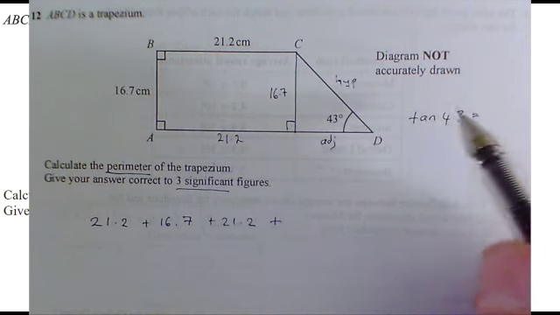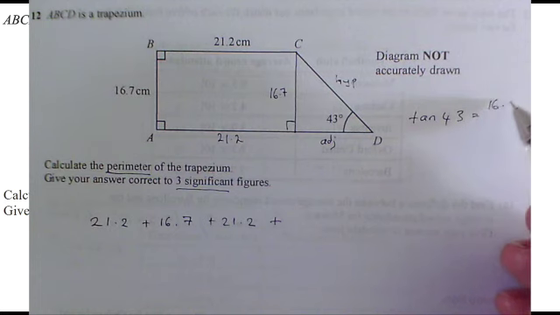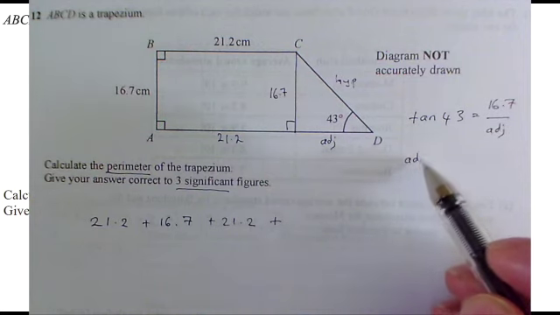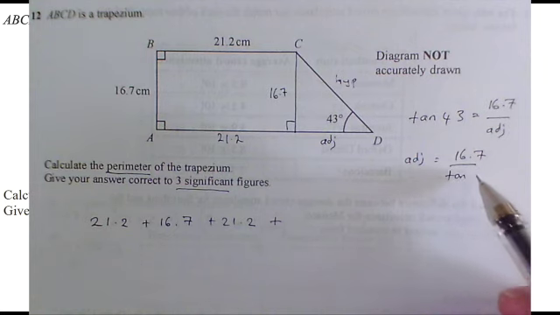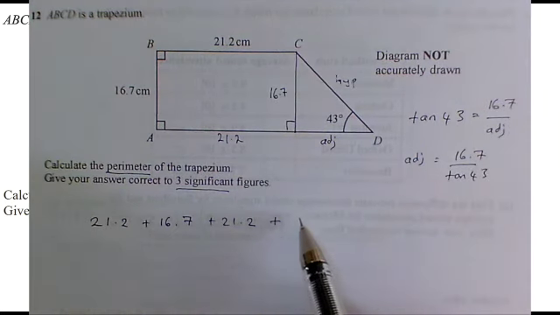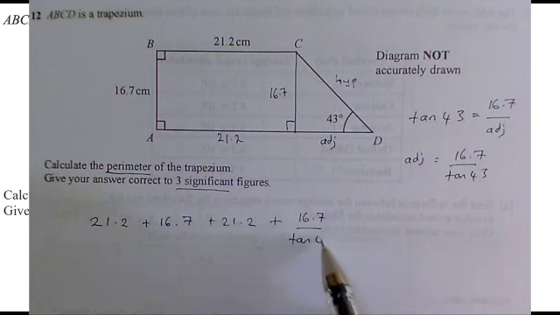So tan 43 is equal to the opposite side, which is 16.7, divided by the adjacent. And of course I can multiply both sides by the adjacent and divide both sides by tan 43. That means the adjacent is equal to 16.7 divided by tan 43. So that's going to be that little adjacent side next to the D.